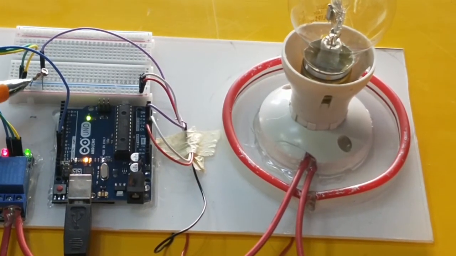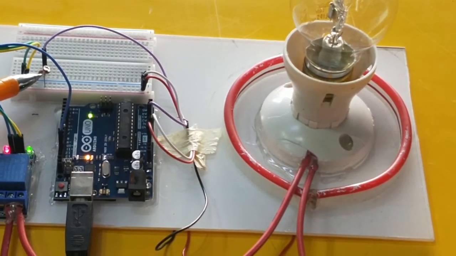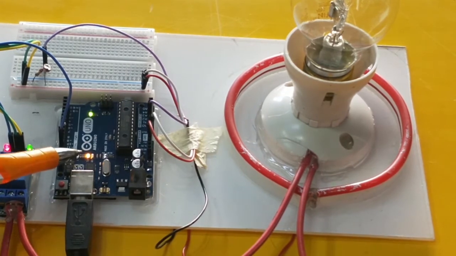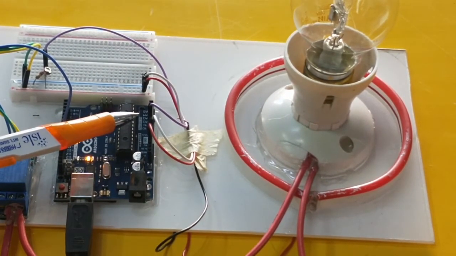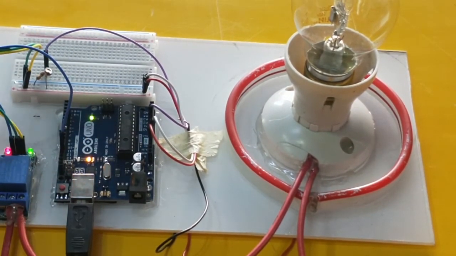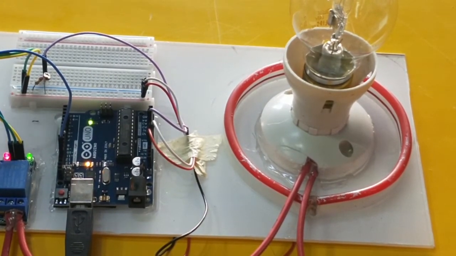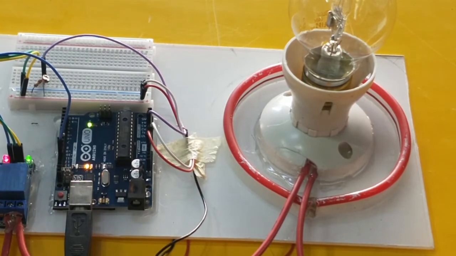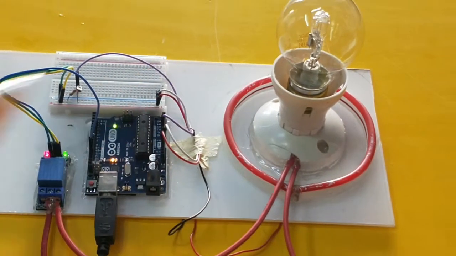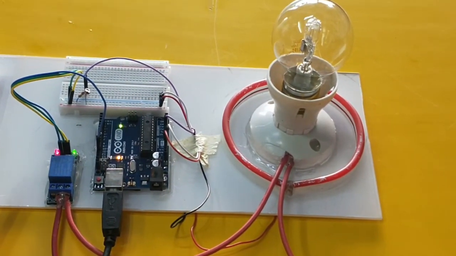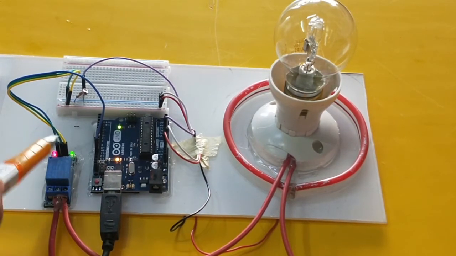With this LDR sensor, we're going to analogRead on Arduino pin A0, and when the sensor value goes down to a certain amount, we're going to trigger pin 13 with a delay to trigger the AC bulb. First of all, we're going to take a look.